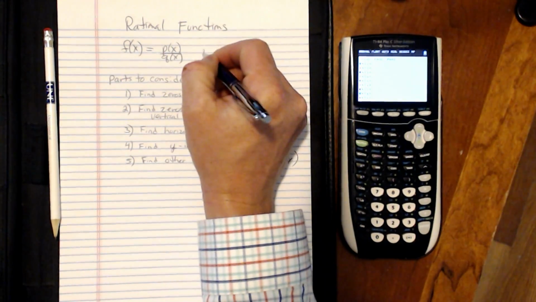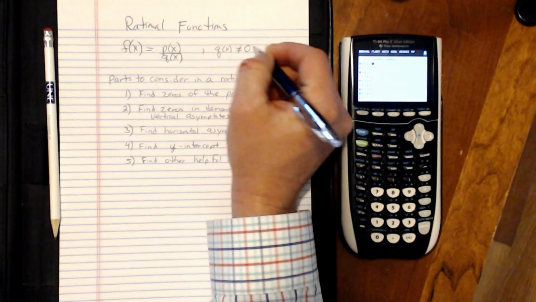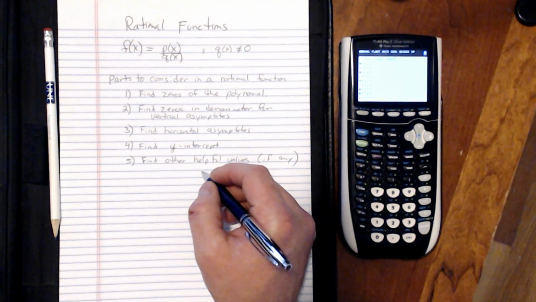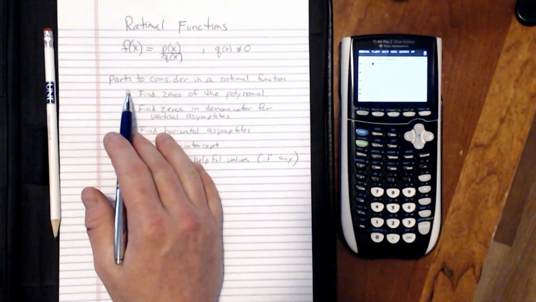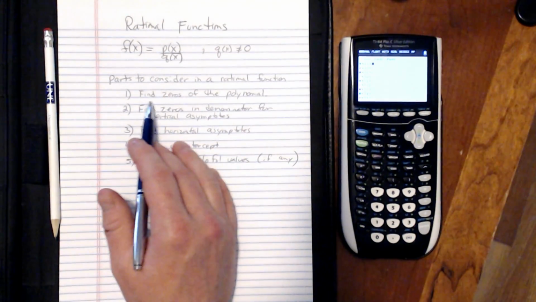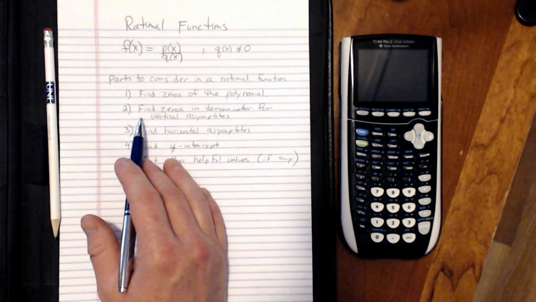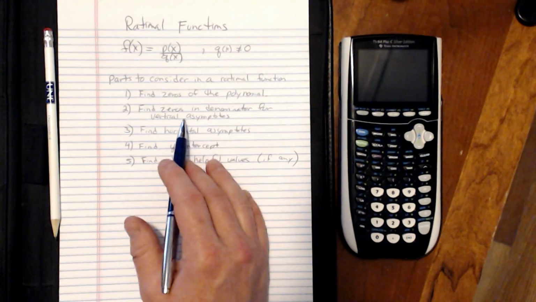Remember that we can't divide by 0, so q of x cannot be equal to 0. So we have some parts that we want to consider when we're graphing and looking at rational functions. The parts we want to consider are, we want to find the zeros of the polynomial. And then we want to find the zeros of the denominator, and that's going to determine any vertical asymptotes that we may have.